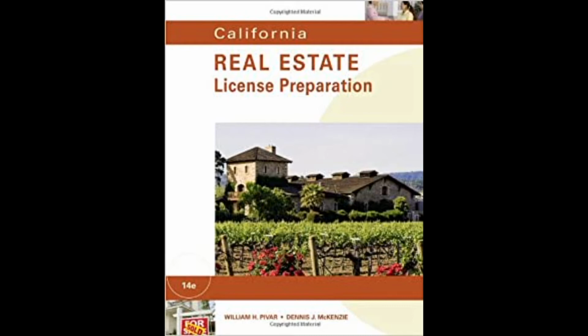Ordinarily, a stock transfer requires a securities license, as set out in the Corporations Code. But a stock transfer that is part of a transaction involving a business opportunity can be handled by a licensed real estate brokerage. Business brokerage is a growing area of real estate practice.